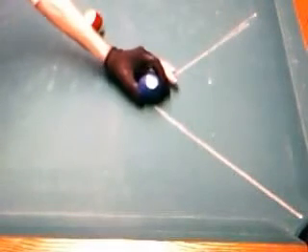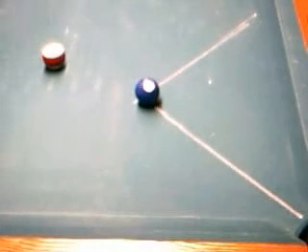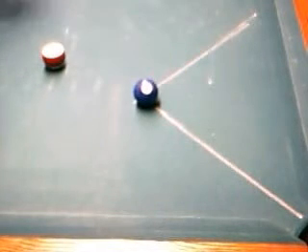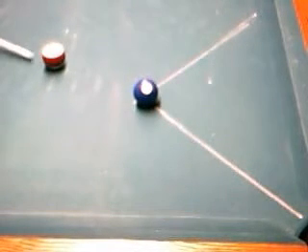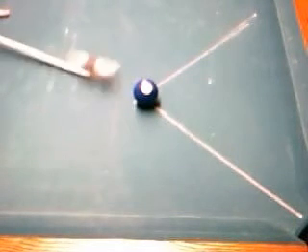Notice how the cue ball traveled off of the tangent line. In our third and final example, I will be using draw, or what you could call backspin, and notice the path of the cue ball off of the tangent.